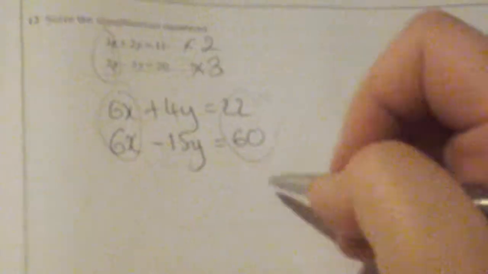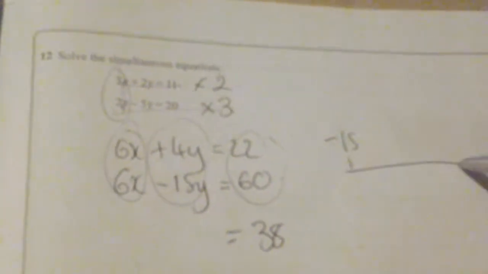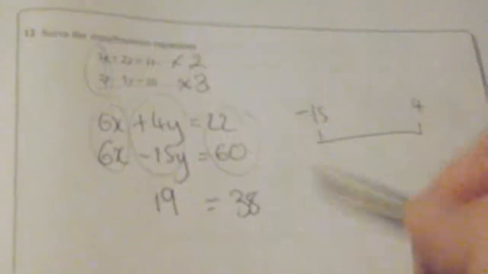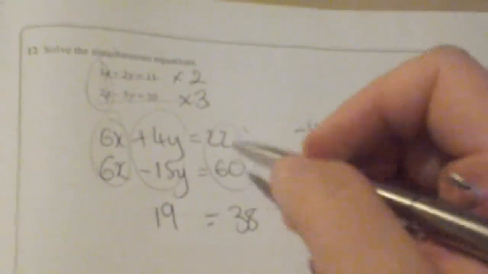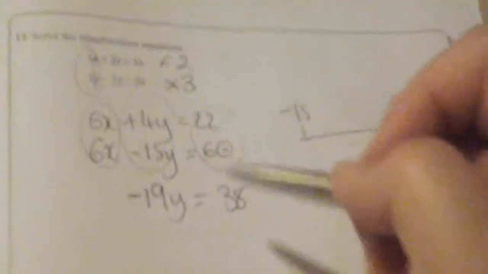Now, these are the same. The difference between this is 38, and that's caused by a difference, and this is where you've got to be careful, between minus 15 and 4. And the difference there is 19. But because this one's bigger and this one's smaller, it must be minus 19y, and that's the only place you've got to be careful.